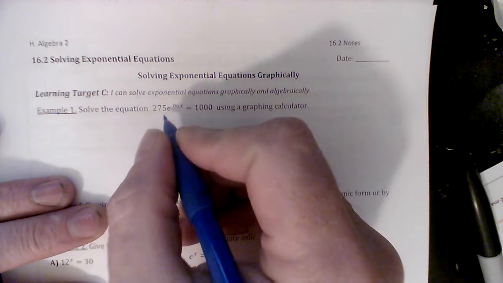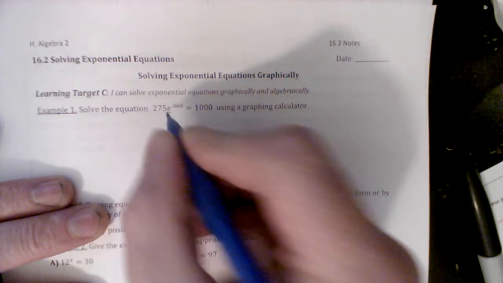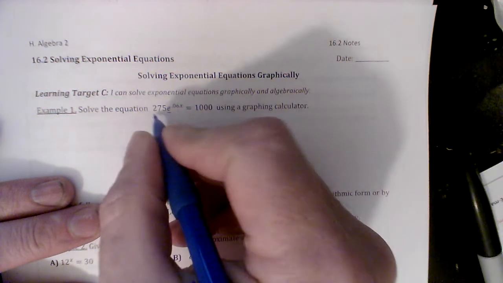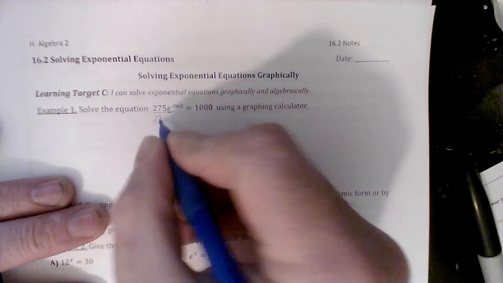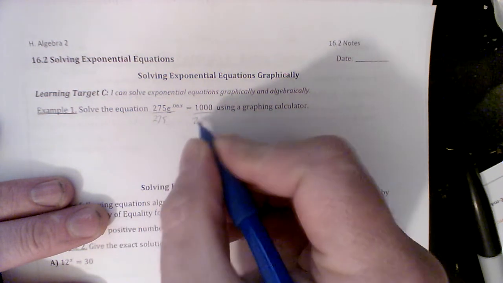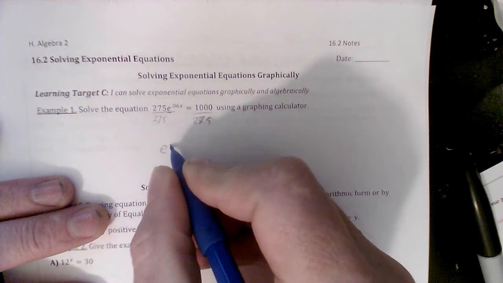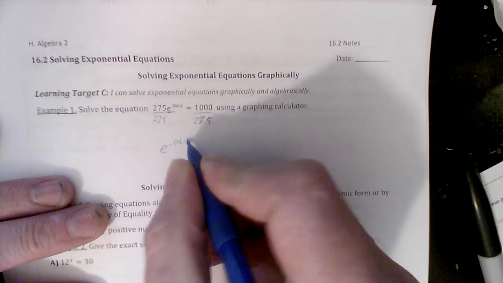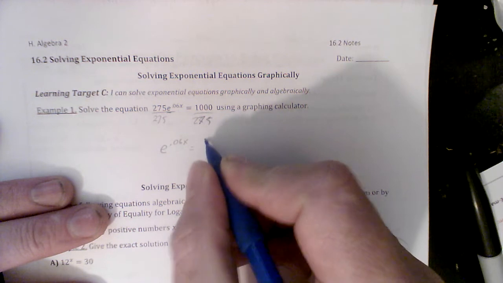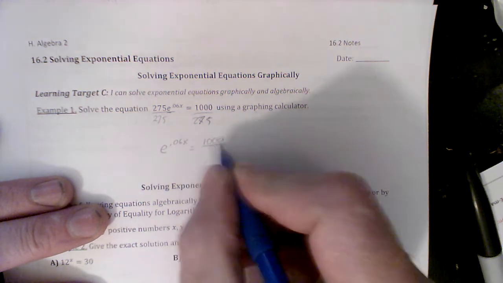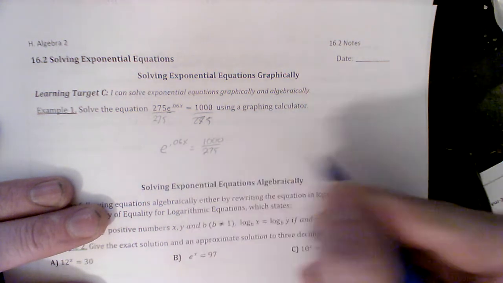And here, we're going to go through with this. Look, if I was going to solve this, I want to solve for this e value here. So I'm going to start by dividing by 275. I'm going to write this whole thing. I've got e to the 0.06x equals whatever 1,000 divided by 275 is.